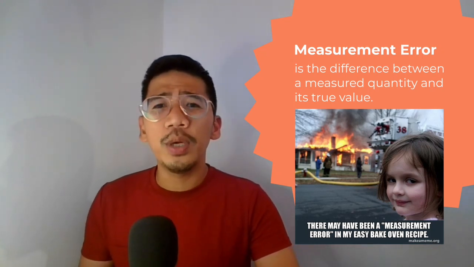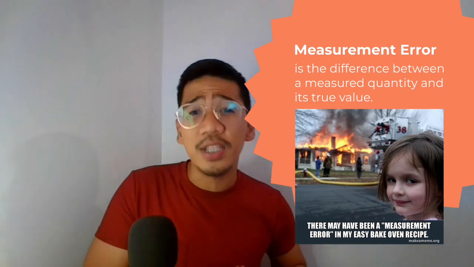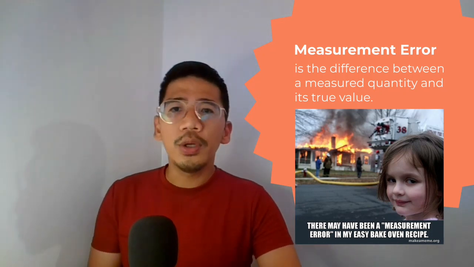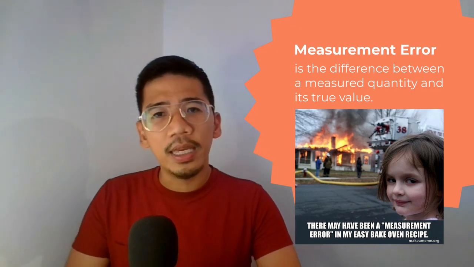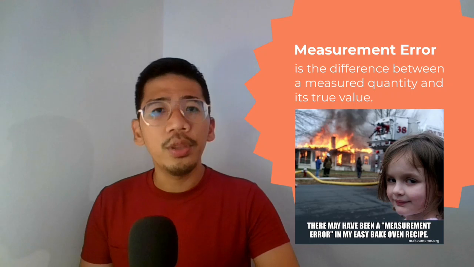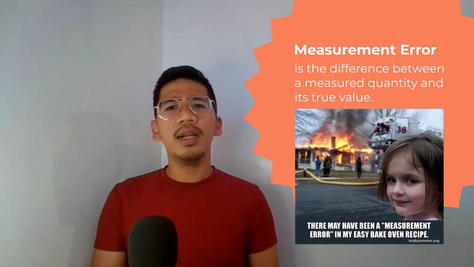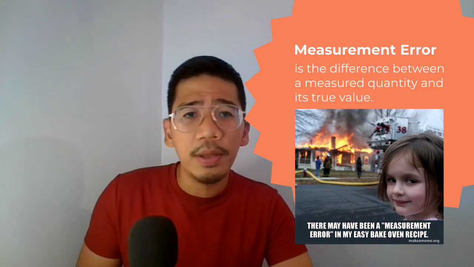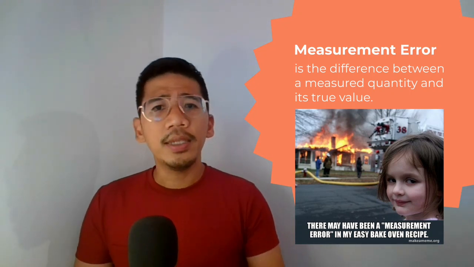That is the value we would get if we could measure it directly. Now, this discrepancy is known as measurement error. For example, imagine that you know as an absolute truth that you weigh 73 kilograms. One day, you step on the bathroom scale and it says 70 kilograms. There is a difference of 3 kilograms between your actual weight and the weight given by your measurement tool, that is the scale. So, there is a measurement error of 3 kilograms.